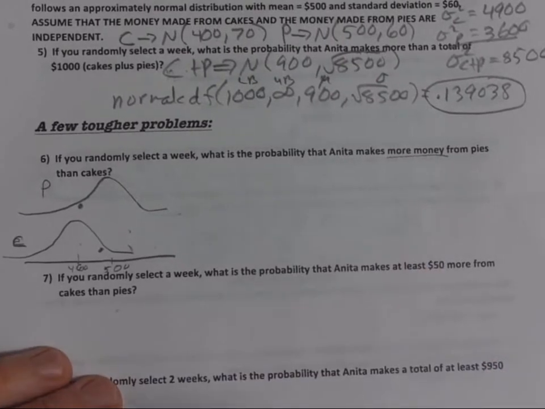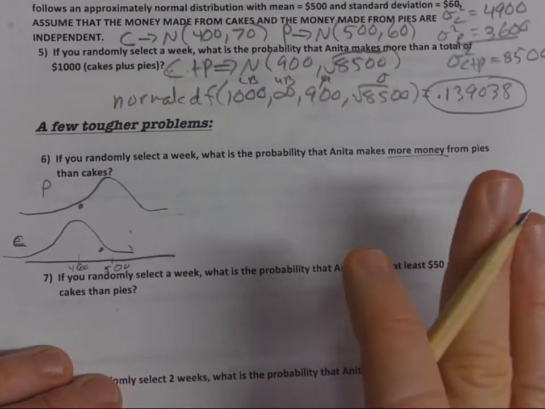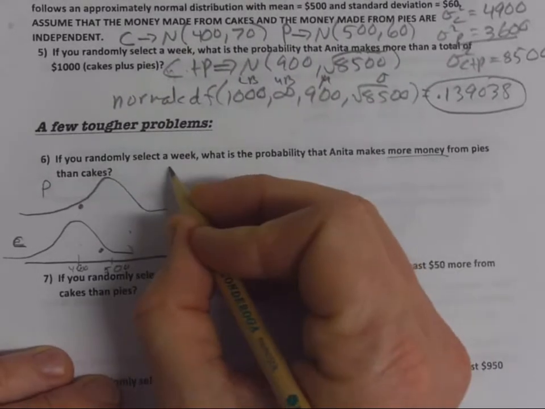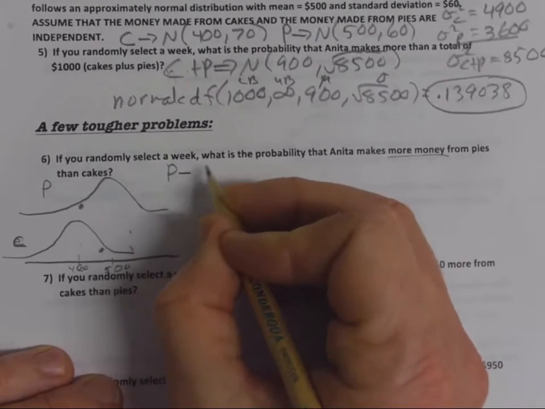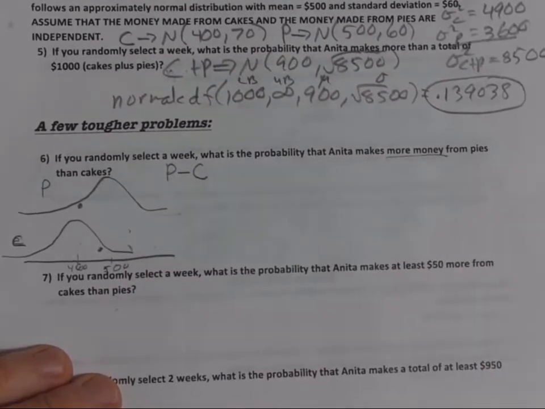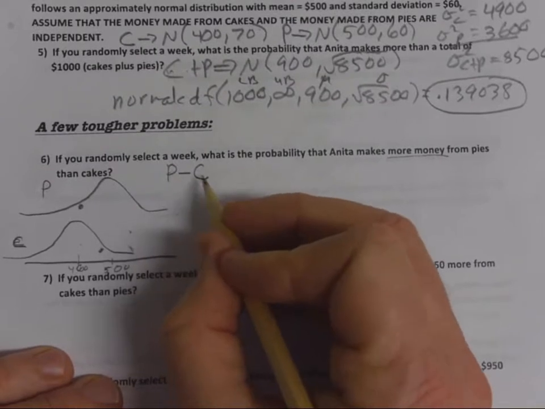When you're comparing two distributions, you want to subtract them. So I'm going to say, let's look at pies minus cakes. We'll look at a new distribution, pies minus cakes.